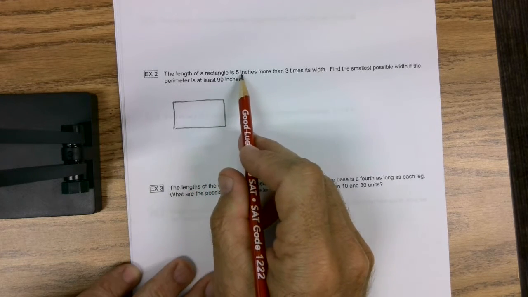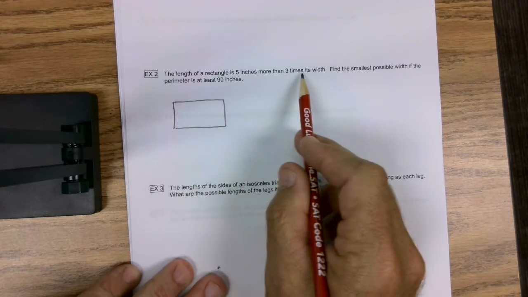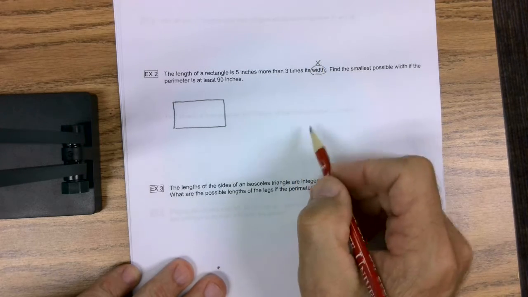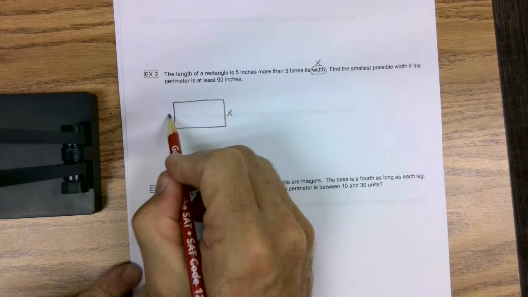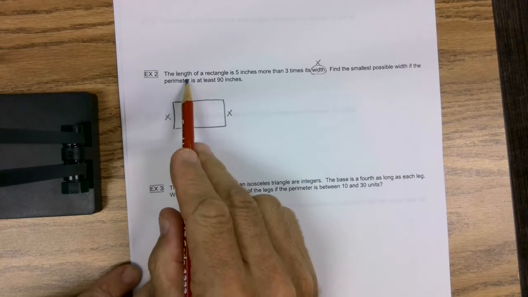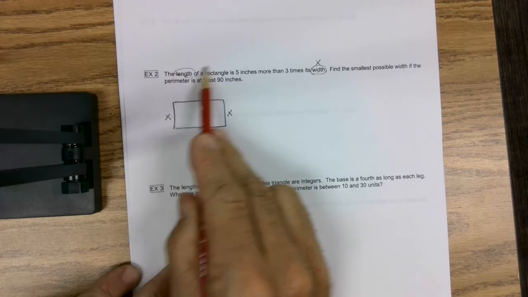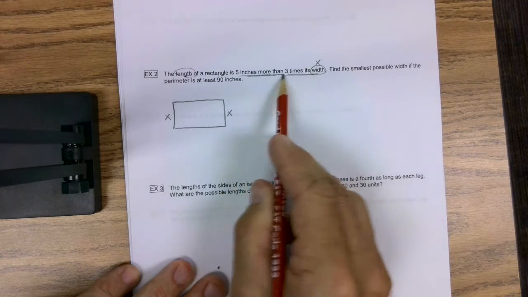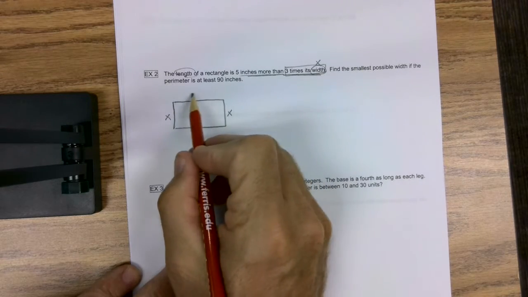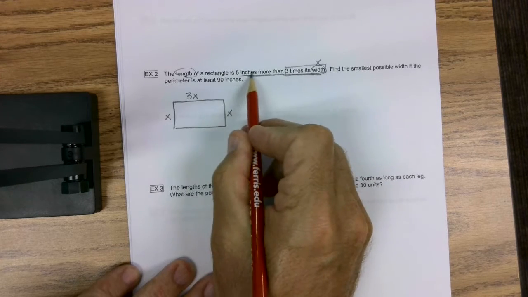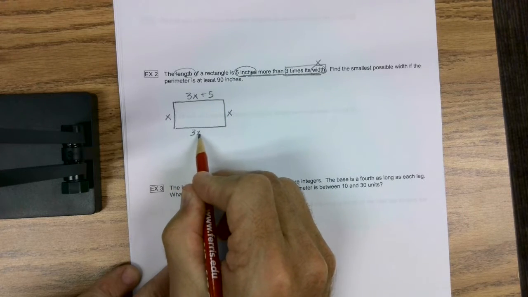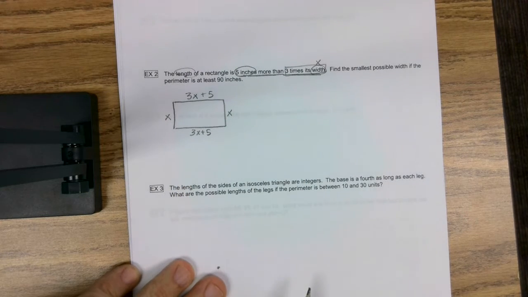So it says the length of the rectangle is 5 inches more than 3 times the width. So, see how this comes last? I'm going to call that x, and I know that's my width. And then it says the length, see how they're comparing it to the width, is 5 inches more than 3 times the width. So I'm going to go 3 times the width and then add 5 because it's 5 more than that. And if that's 3x plus 5, that has to be 3x plus 5. So there's the geometry part with a little bit of algebra.